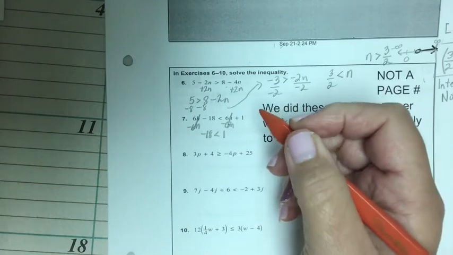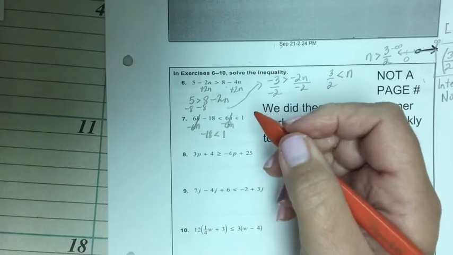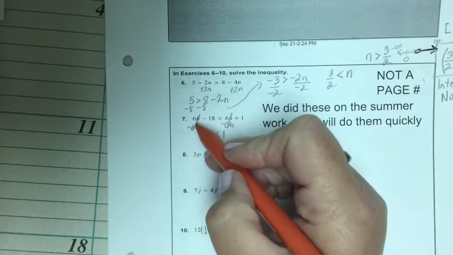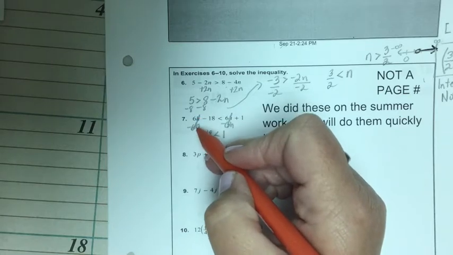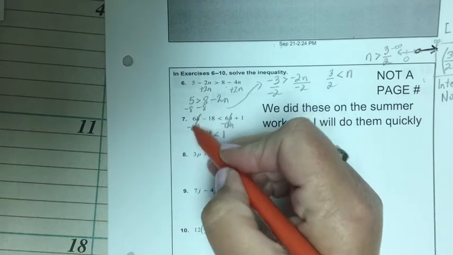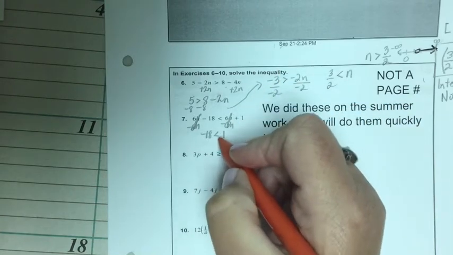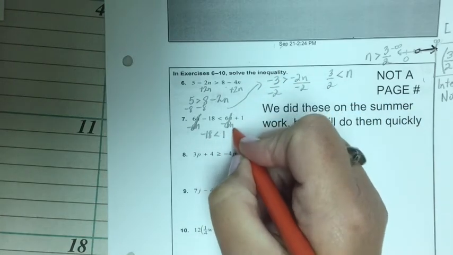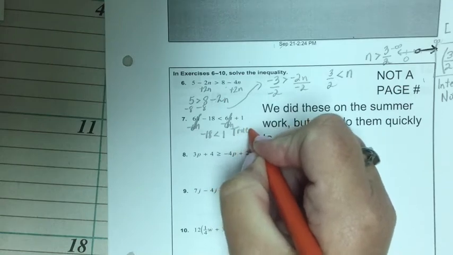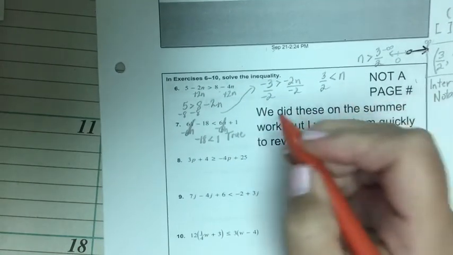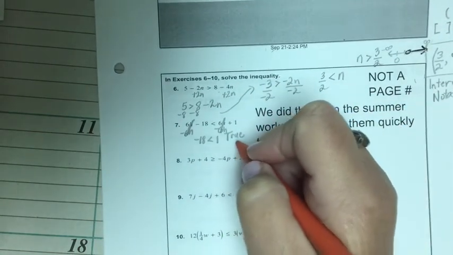Our variable was eliminated, and in the summer work there were a few people who put 1h, 6h minus 6h, they'd put 1h, but that actually gives me 0, they're gone. Is this a true statement or a false statement? Is negative 18 less than 1? That is true. And if it's a true statement, remember we put infinitely many solutions.